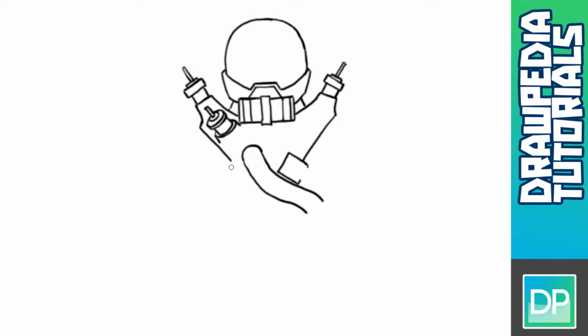And from the side here, I'm gonna extend this line down and across with a curved line at the bottom part and back up on the right side. And at the bottom point here, I'm gonna draw an oval shape.